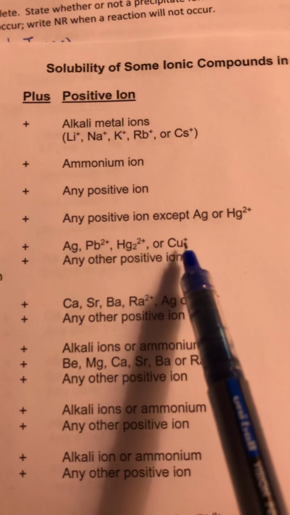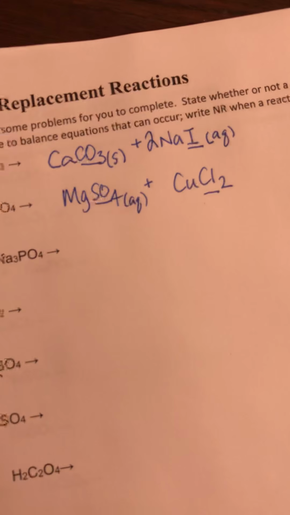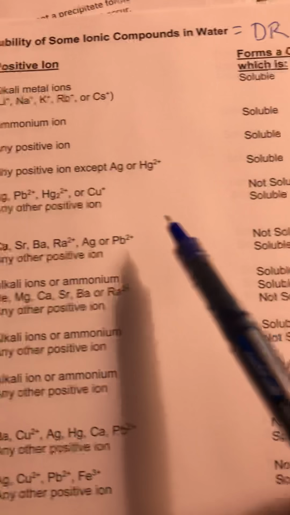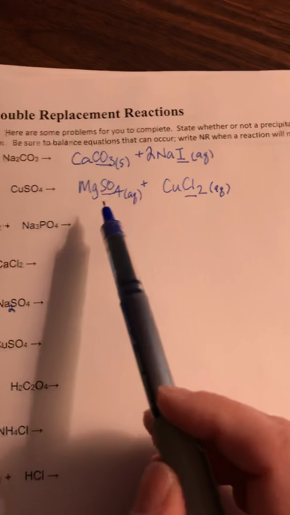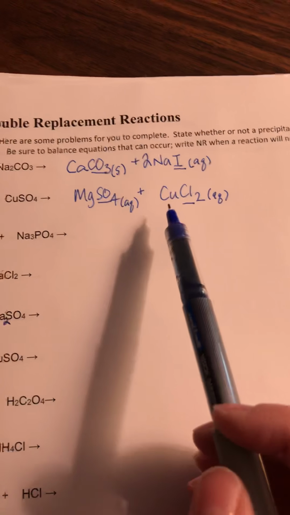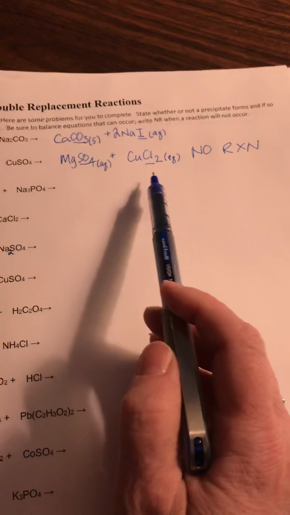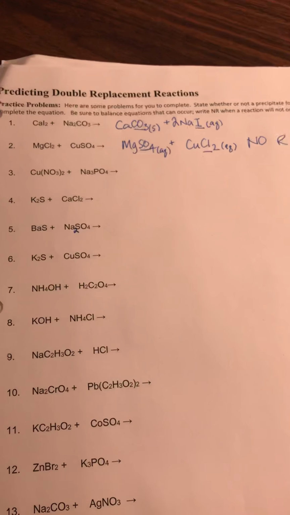There is copper, but notice that this copper is a +1 charged copper. Our copper here is +2. It's with 2 chlorines. So this does not count for us because this is only a +1 charged copper. So with this chloride, we have to go with the any other positive ion, and it says soluble. Soluble means aqueous. Since both of our products here are aqueous, meaning they're both dissolved in water, this really is a no reaction. This would never happen. When you mix these, you're not going to form a solid. You're not going to form anything. And when we have this no reaction, you don't worry about balancing. We're done.